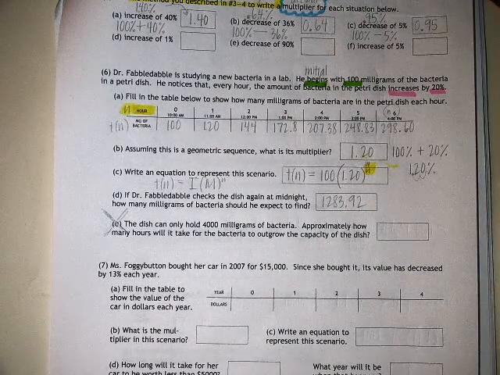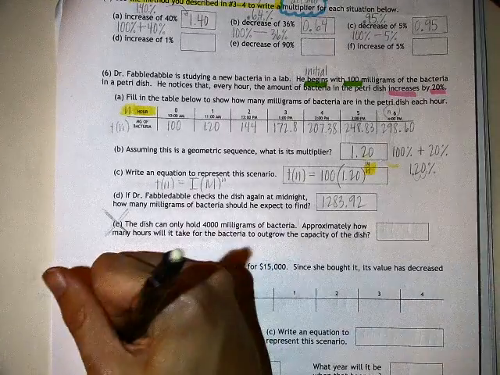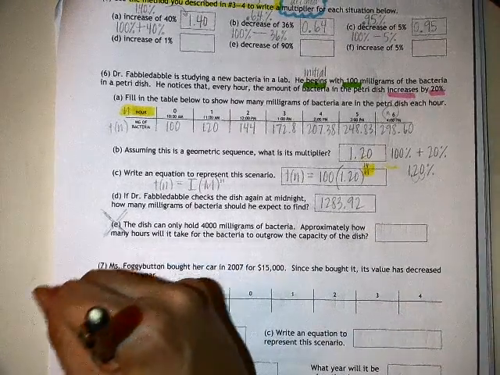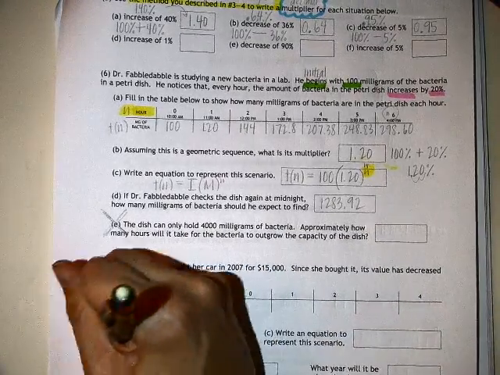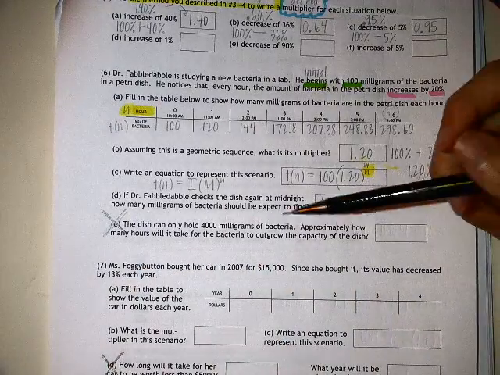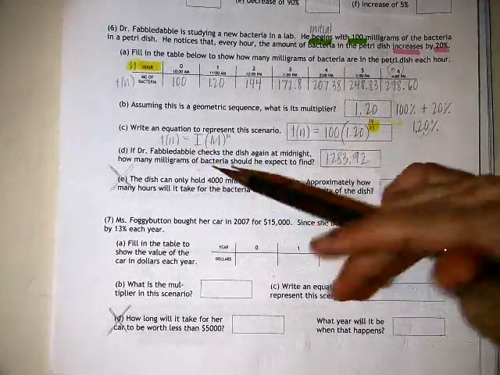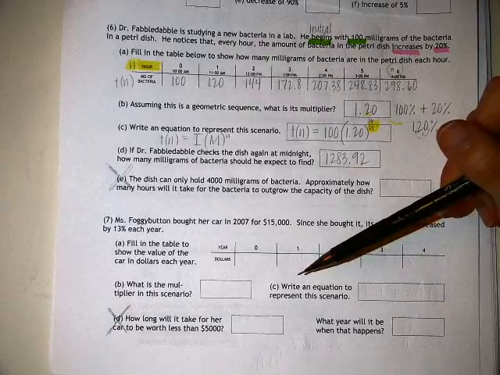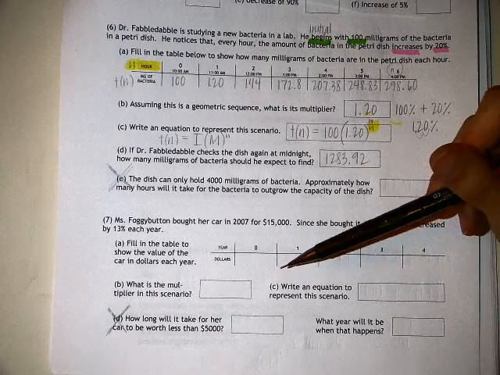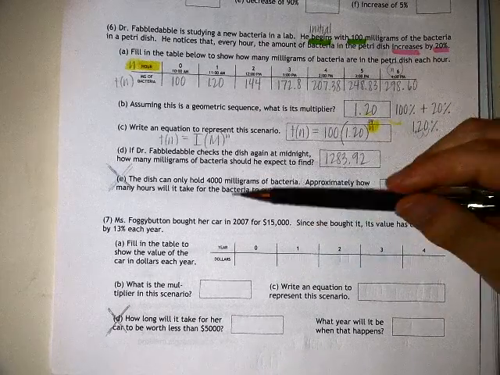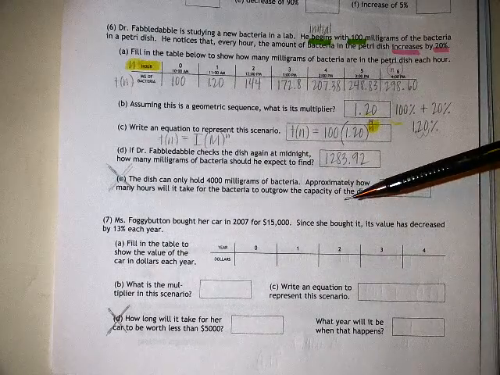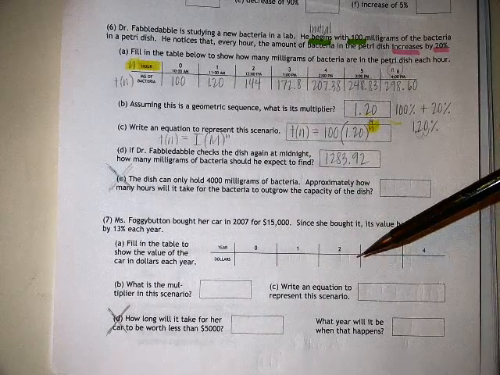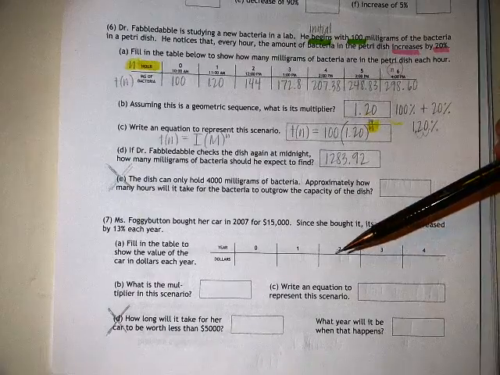In question number 7, I'm also going to have you skip question letter D, because it would be the hardest question, and again, it's a graphing calculator problem. So if you can, try question number 7. If you feel like you need a little bit more help, there will be one more video in this playlist that you can watch if you need it.